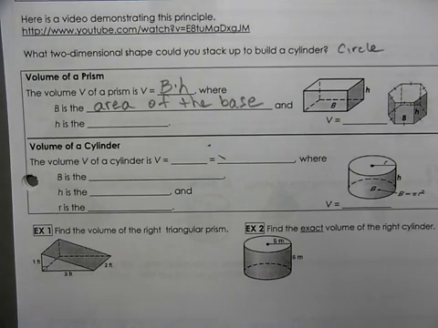Sometimes you'll have to use length times width if it's a rectangle, or half base times height if it's a triangle. You have to find the area of the polygon for the base of your polyhedron.